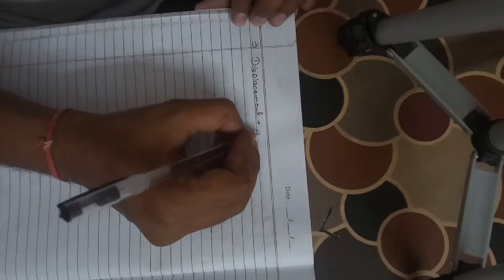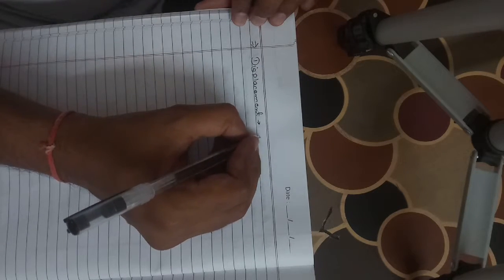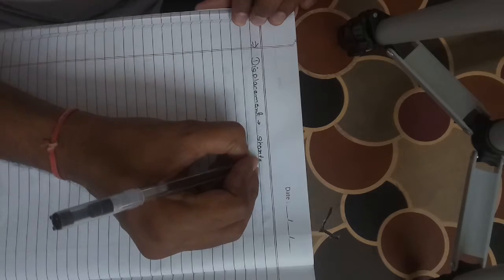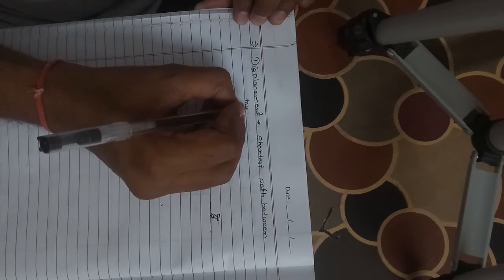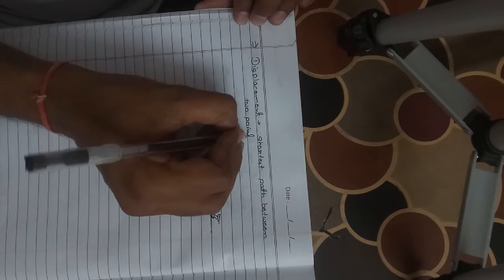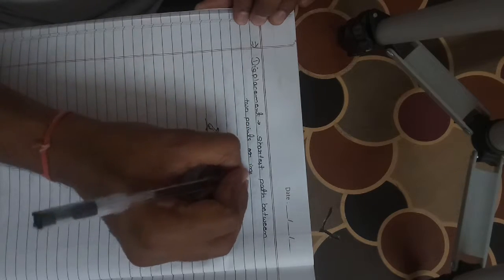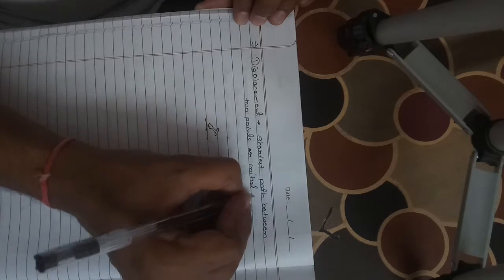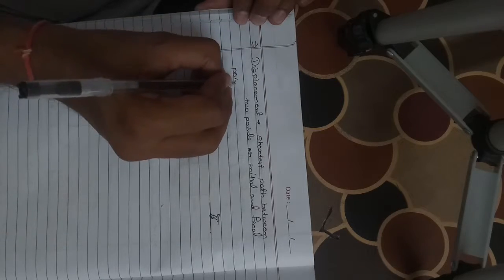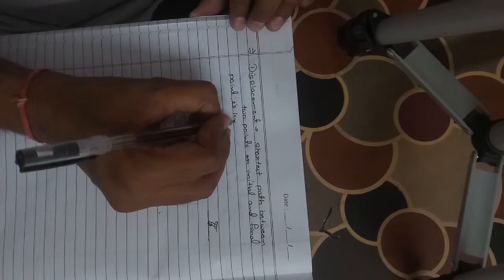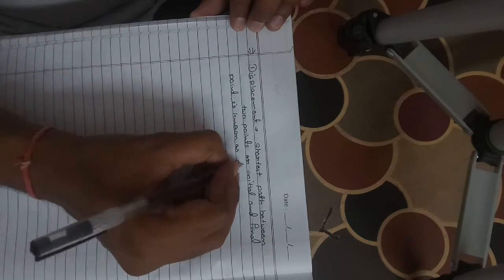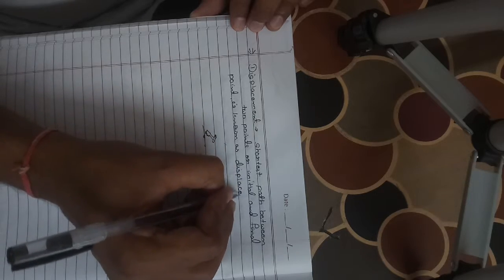So displacement is the shortest path between two points, or initial and final point, is known as displacement.